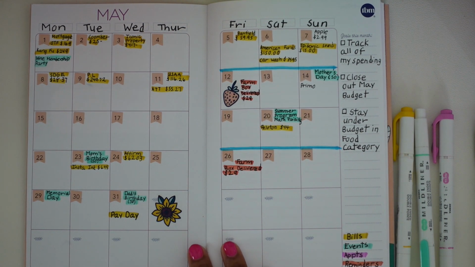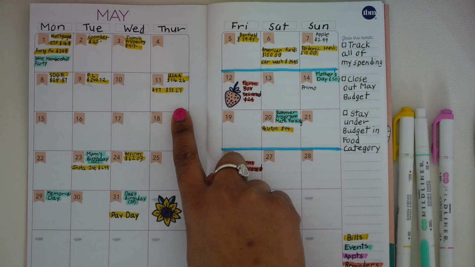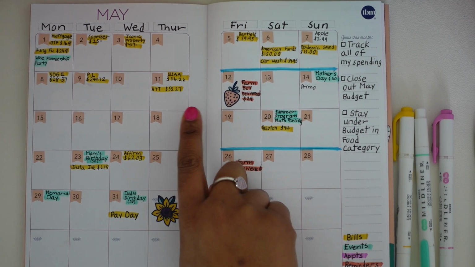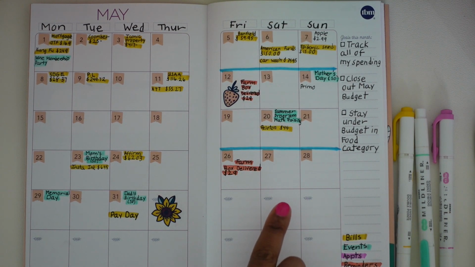So that is how I create my budget calendar. The first thing that I do is I list my payday. And then the second thing that I do is I go ahead and list all of my bills and their due dates and then the amount. And then I go ahead and mark all of my events that I have going on throughout the month as well as holidays. And then I go ahead and put all of my appointments.